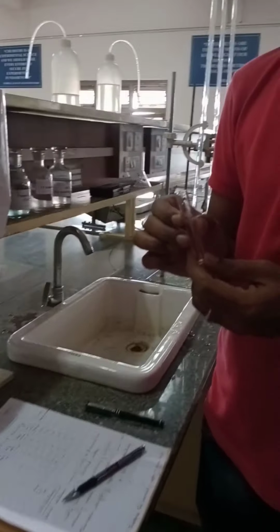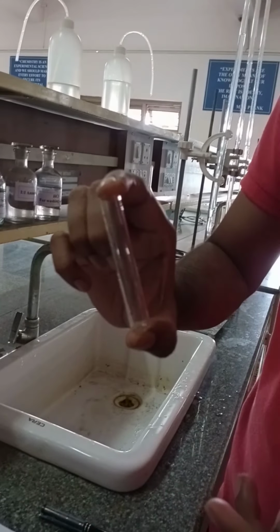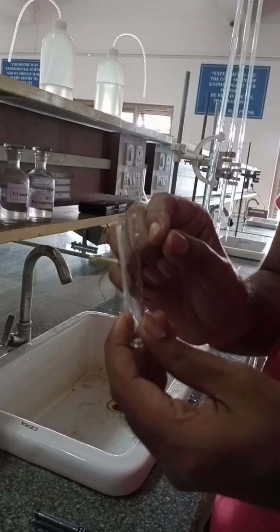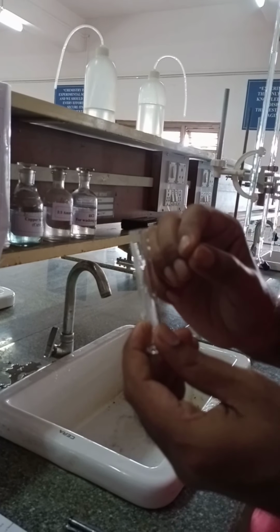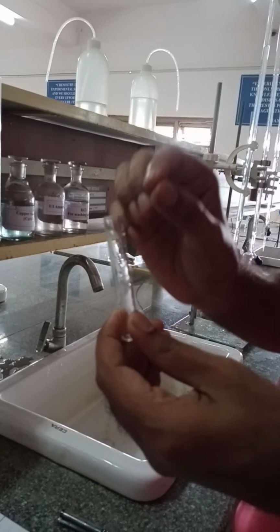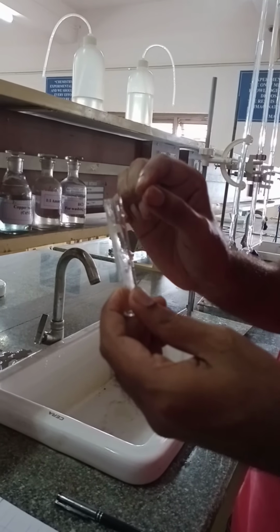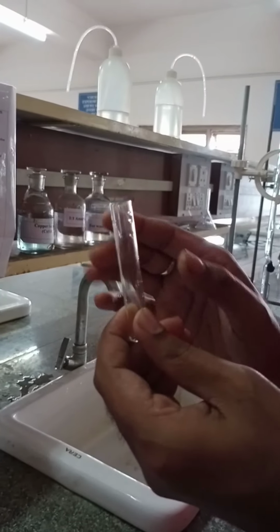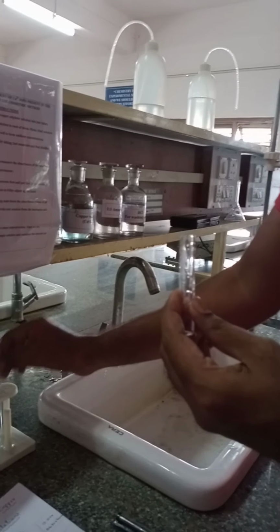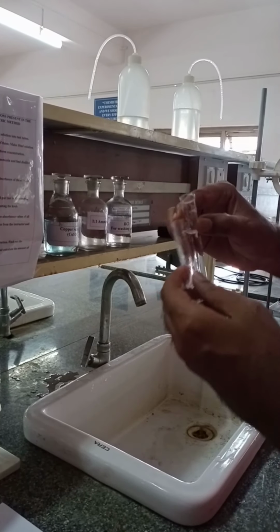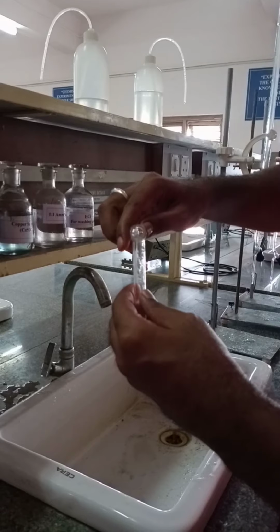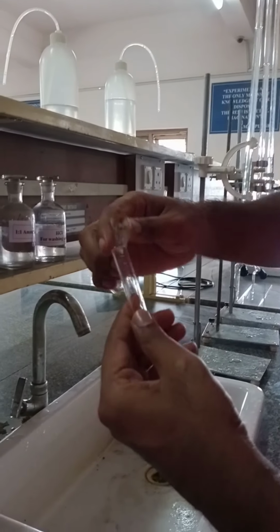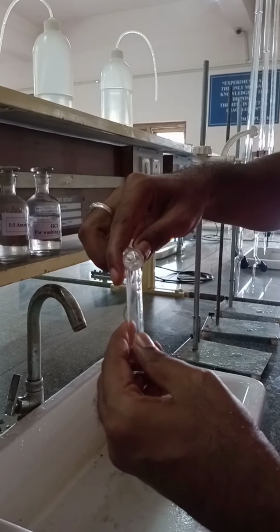So this is the cuvette. It is a small tube, and first you have to clean this cuvette using a small amount of hydrochloric acid, and after that wash once again with distilled water. It is already treated with HCl as well as distilled water. Now I would like to take this blank solution in this cuvette. Before that, I will rinse the cuvette by taking a small amount of blank solution.